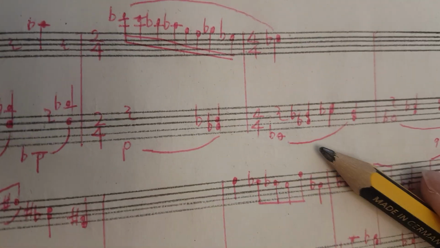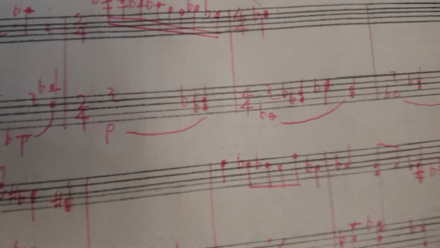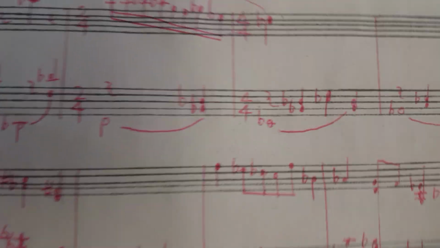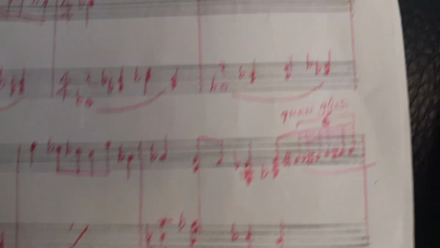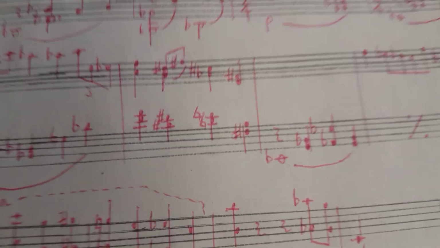And then modulation. I think I was modulating more than Shostakovich in this piece. And then A flat major, and a turn back for 4.